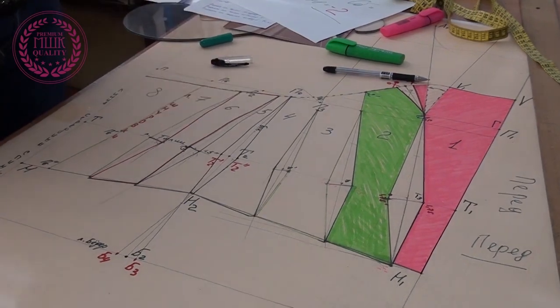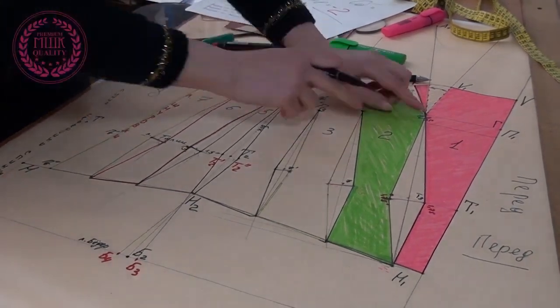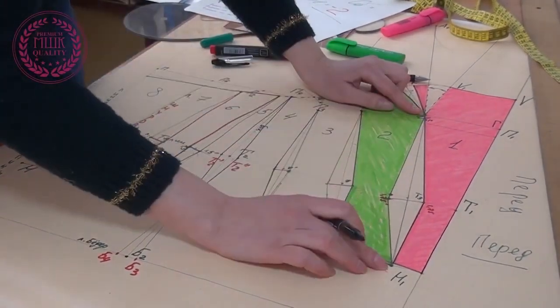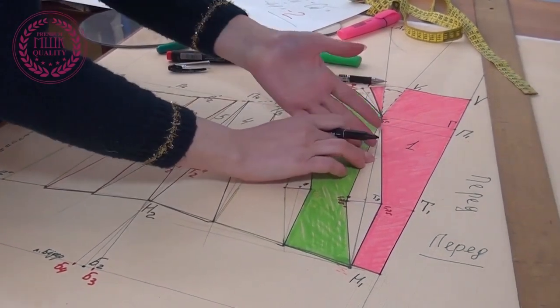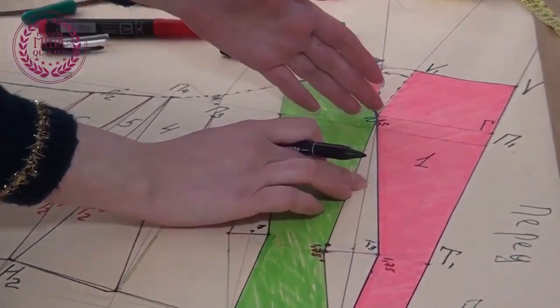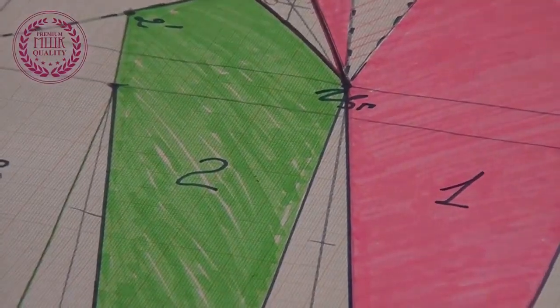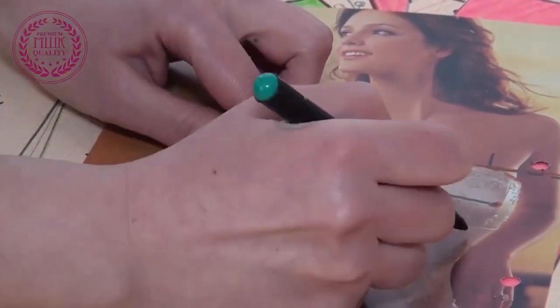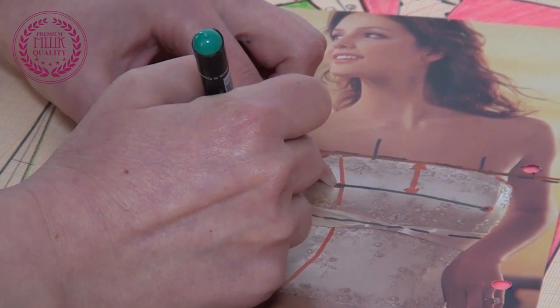My work is almost finished, but along these lines under the bust I want to make an additional extension. In the finished product, this extension will be right here on the line under the bust.